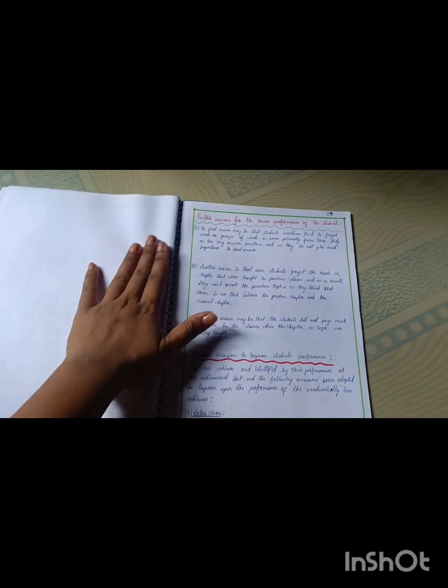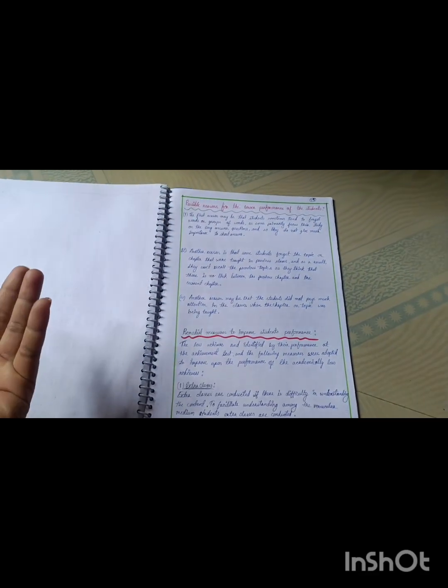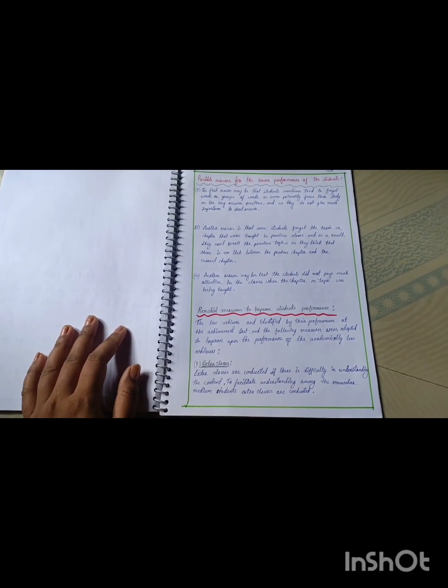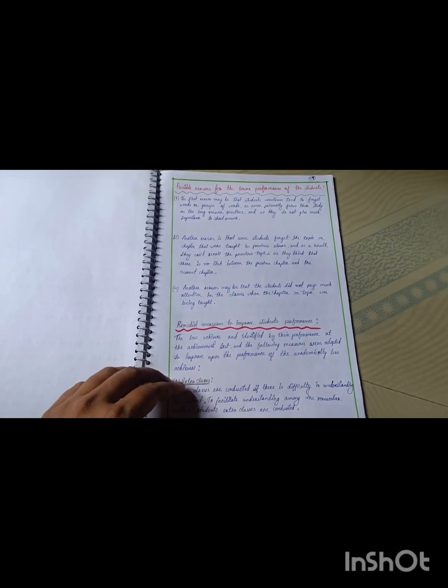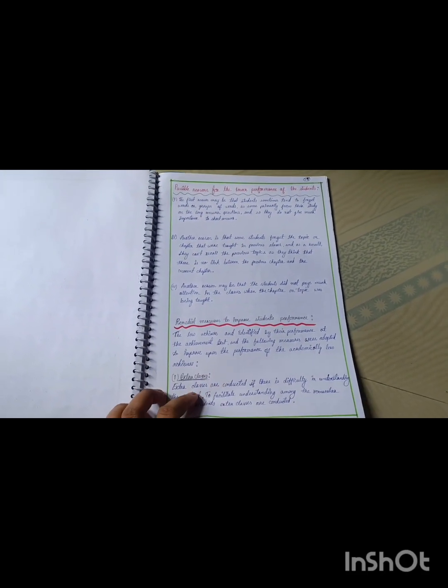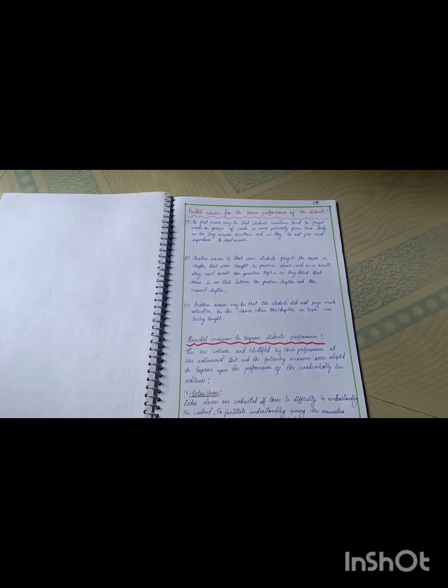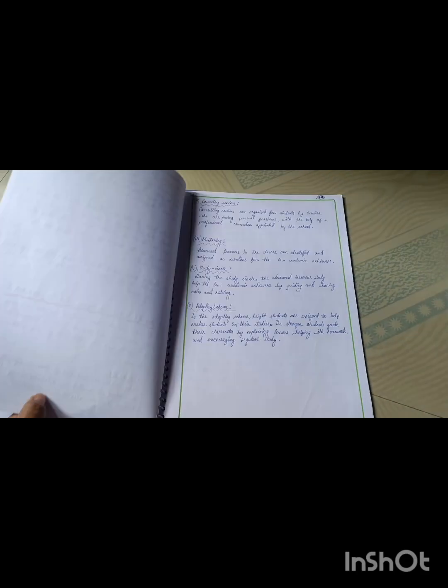Usually what happens in an achievement test, in the pre-test students normally secure fewer marks, so we will write the reasons for the lower performance of the students, and remedial measures, what measures we can take to improve the learning, or the understanding, of the students.